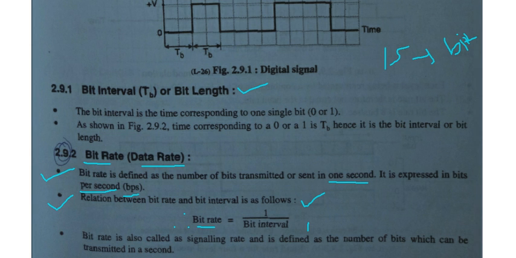व्हेन बीट इंटरवल गोज ऑन इंक्रीजिंग, बीट रेट इज डिक्रीजिंग, एंड व्हेन बीट इंटरवल इज डिक्रीजिंग, बीट रेट इज इंक्रीजिंग। ठीक है, because both are inversely proportional to each other, that's why. Okay, so bit rate is also called as a signaling rate. सो उसका दूसरा नाम है सिग्नलिंग रेट and it is defined as the number of bits which can be transmitted in 1 second in simple language.